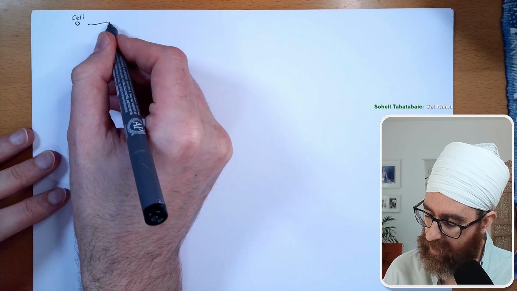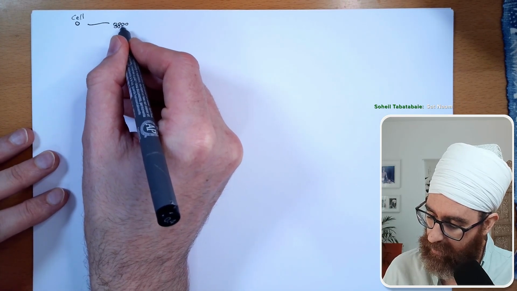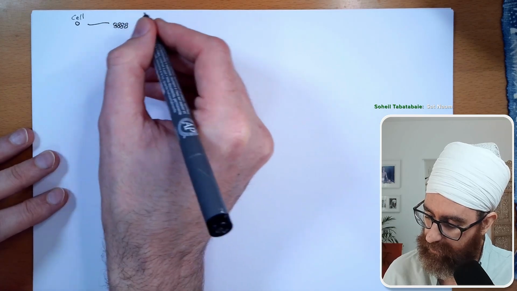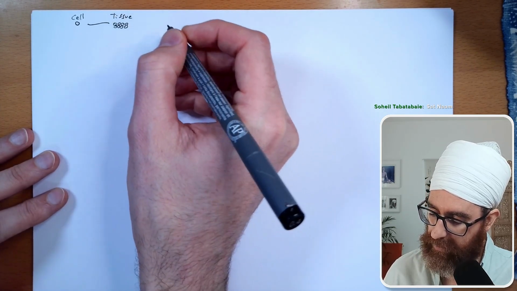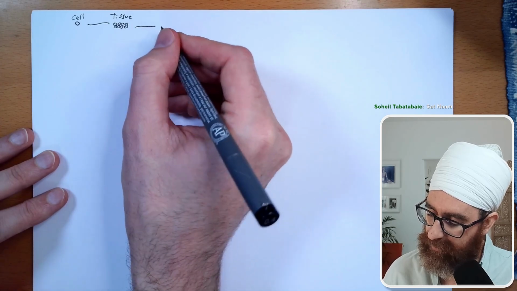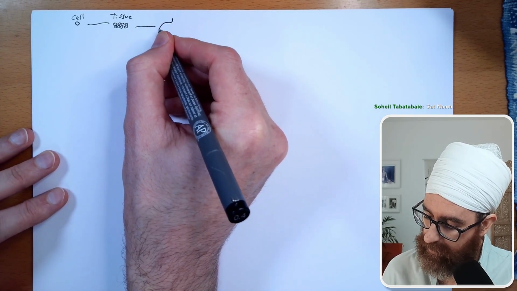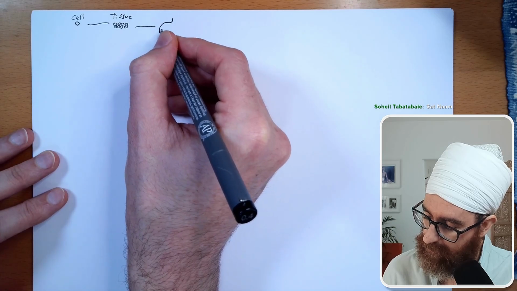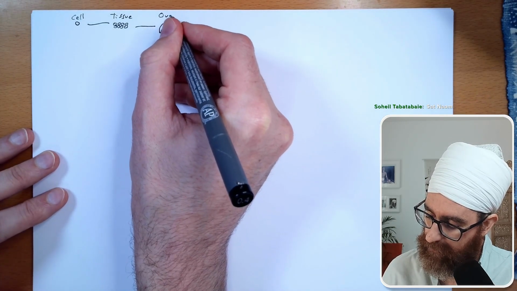And if you put a number of cells together, they form some sort of tissue. Now, putting them together, they are going to form, let's say, a stomach. They form an organ.